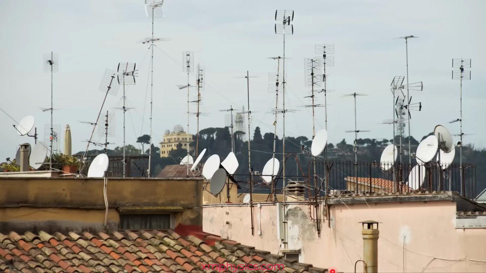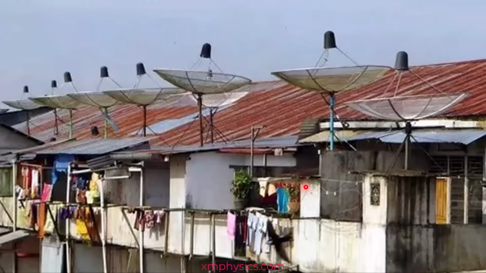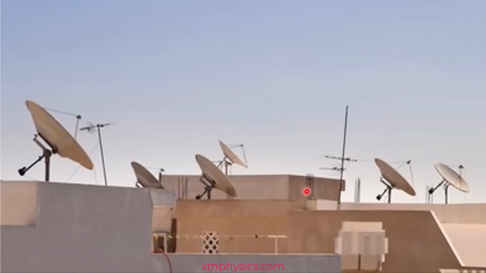Hello. Well, you don't see this in Singapore, but in many countries, you see these satellite dishes on their rooftops. So these people are probably using satellite TV. Now, have you noticed that these satellite dishes usually point in the same direction? Why is that so? Well, probably they are aiming at the same satellite in the sky.